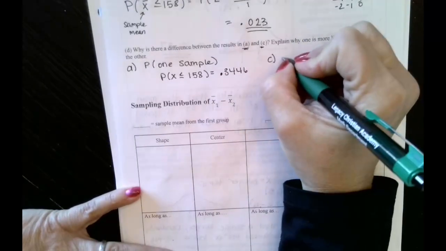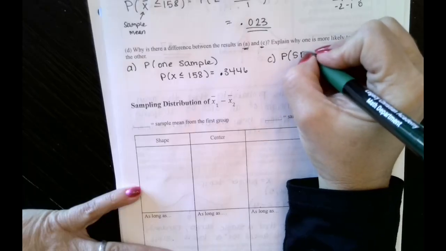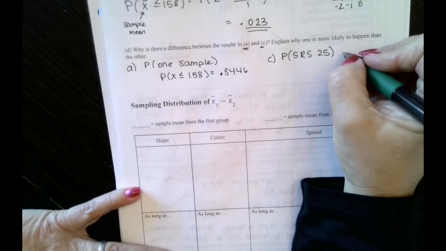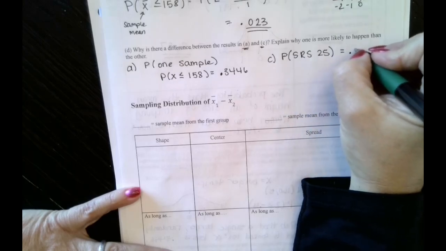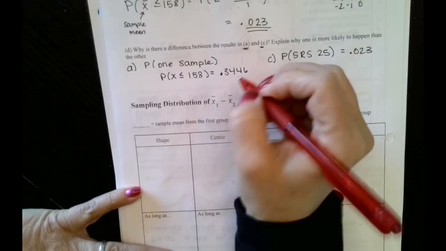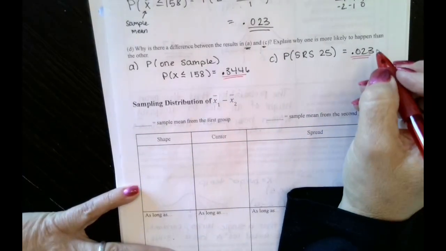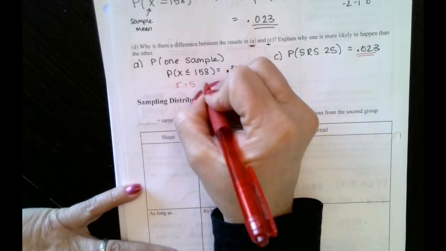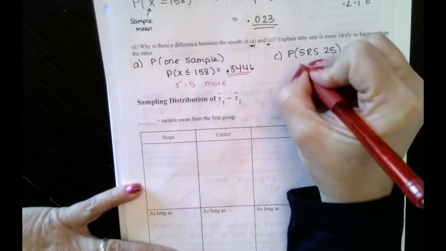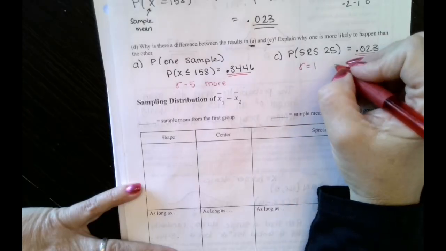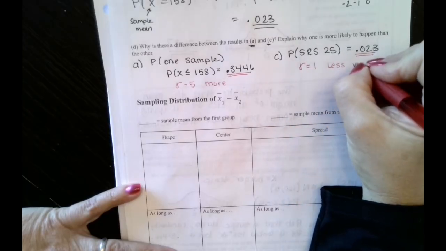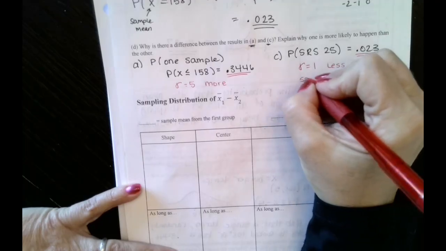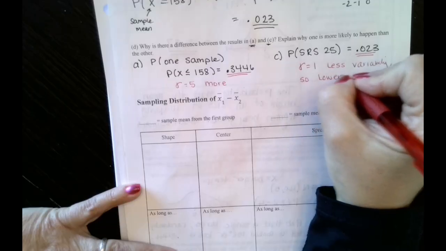Now, in part C, the probability of a simple random sample of 25 burgers, right? And we said that that value here was equal to 0.023. Well, if you look at this, there's a big difference between these two values. So here we said that our standard deviation was 5, so we had more variability. And here we said our standard deviation is 1, so this is less variability. And so because of this, we have a lower probability.